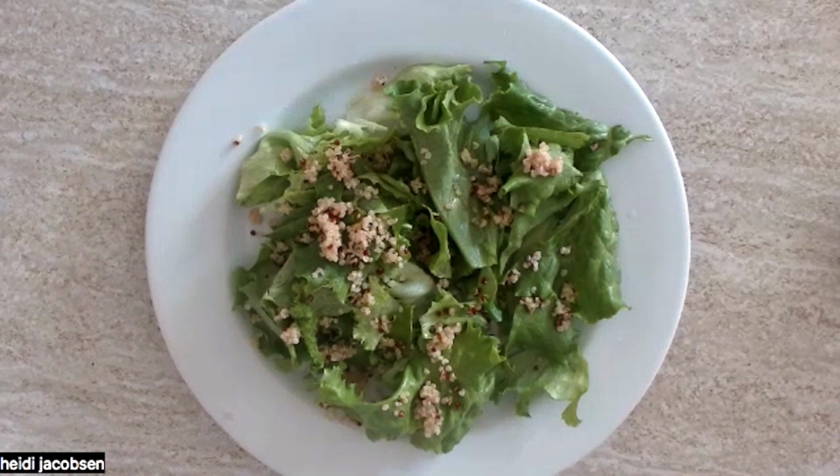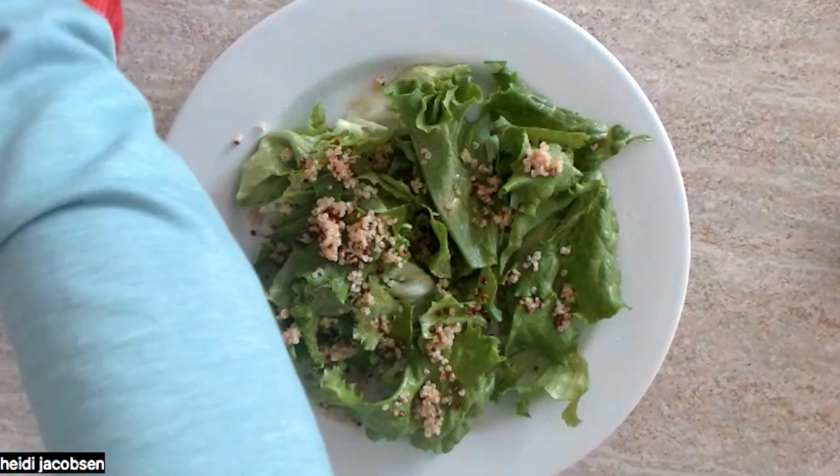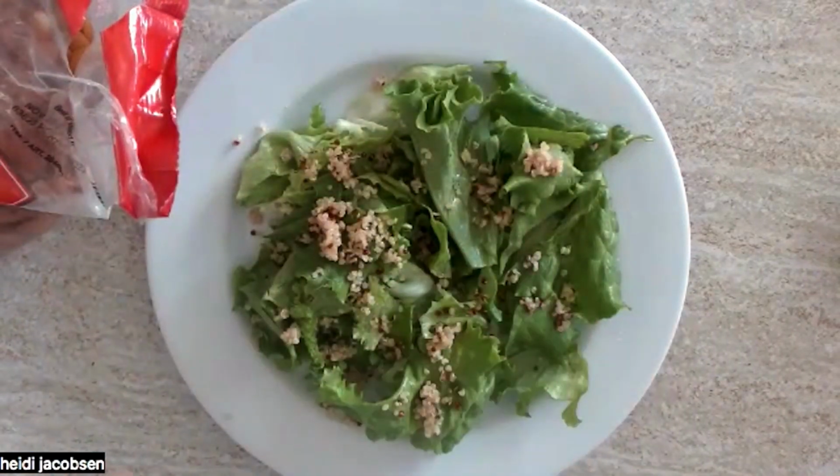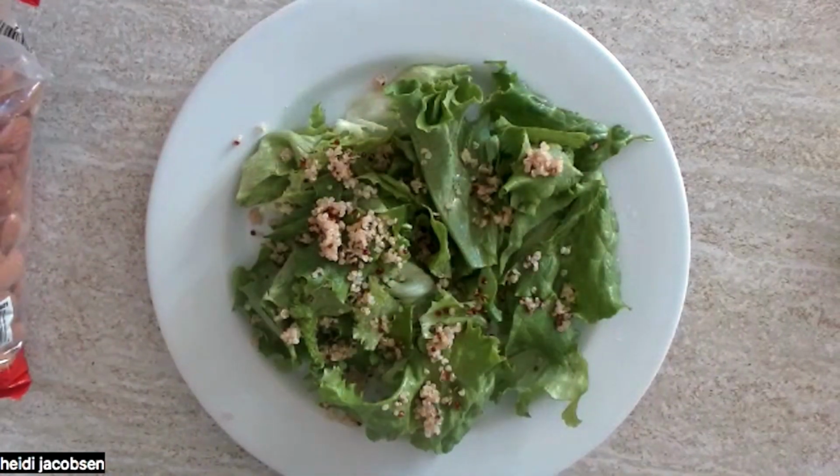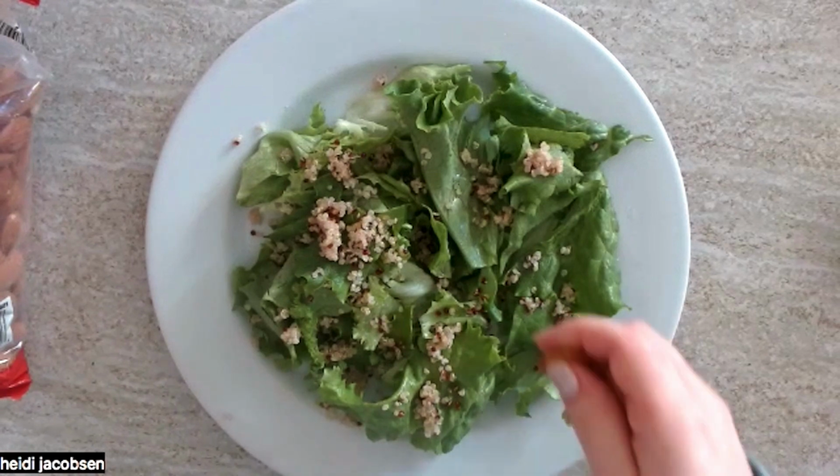My next food group, I'm going to do proteins. So I'm going to use some nuts, and I'll be using some almonds. You can also use different proteins like eggs or meats.